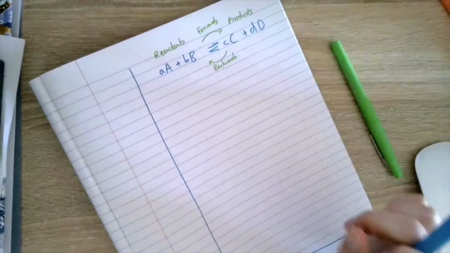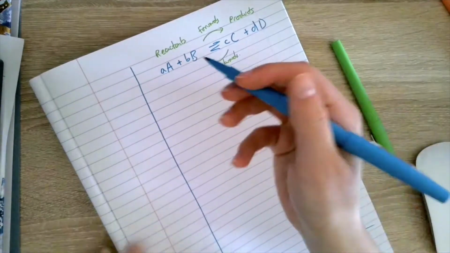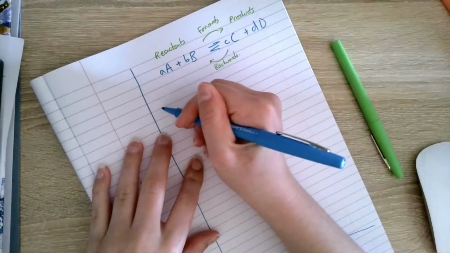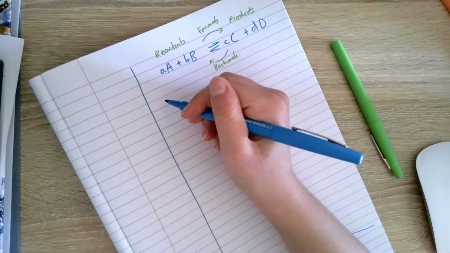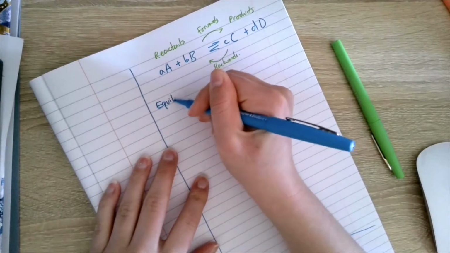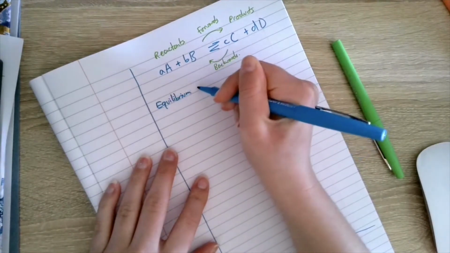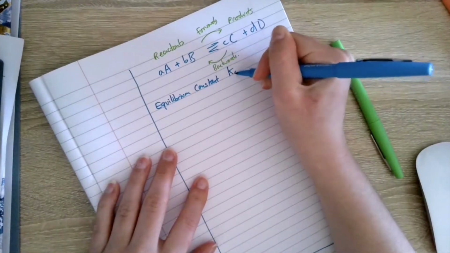ratio of these substances is going to be constant. So what we can do is have an expression for our concentrations at equilibrium, so the equilibrium constant, which is abbreviated Kc.